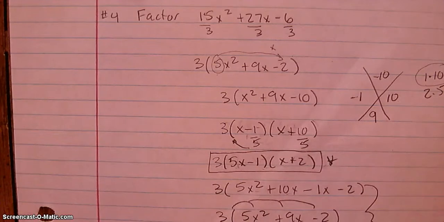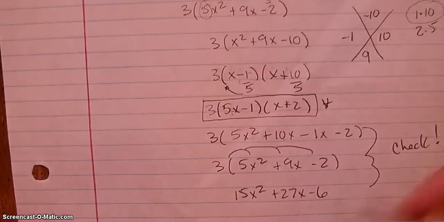And remember, this right here is just checking my work. I'm just checking the work to make sure I get it correct. Okay, so there's my multiplication.